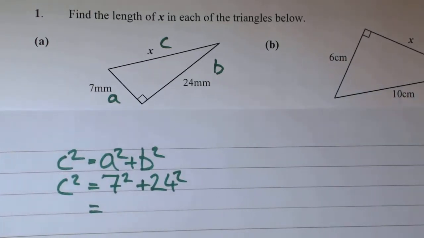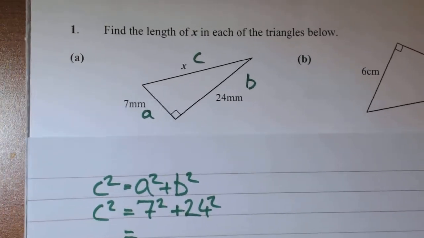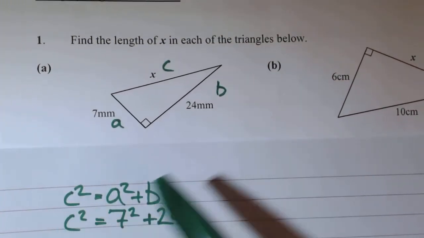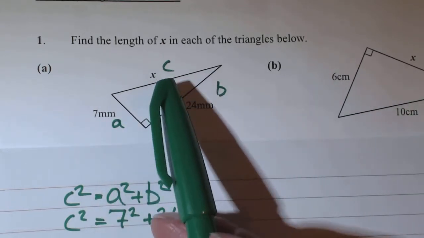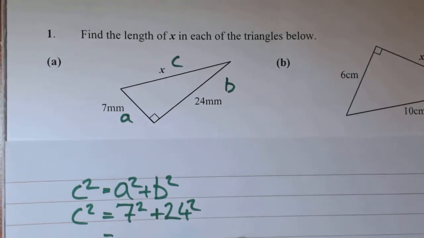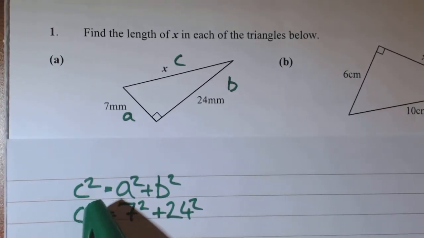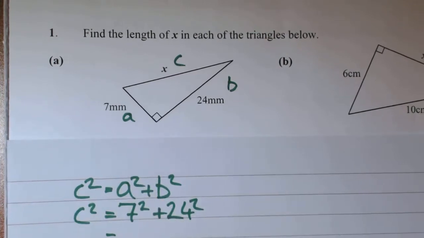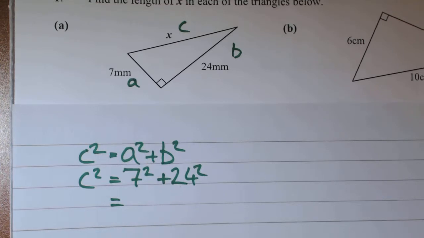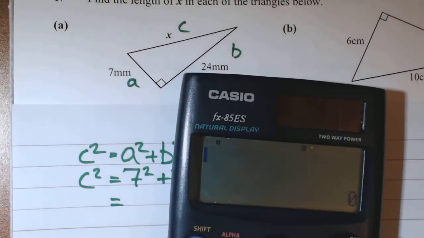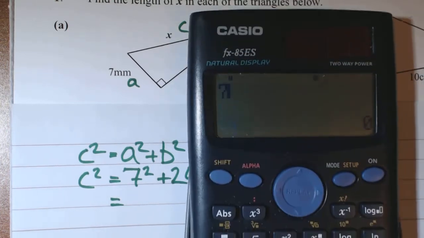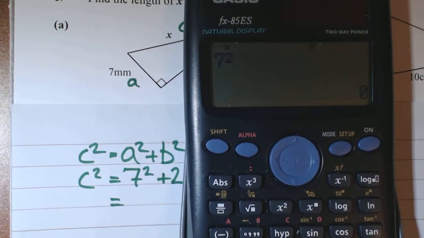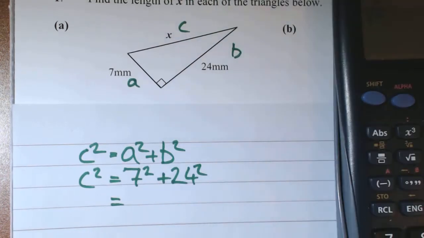Right, so if we look at this question, we've got C squared, so we're trying to work out the longest side, the hypotenuse. So C squared equals A squared plus B squared. You can stick with C squared, or you can just replace that with X squared. So what we do is we just put these values in the calculator. Hopefully you can see that: if I go 7, and then the square sign, press return, that's 49.